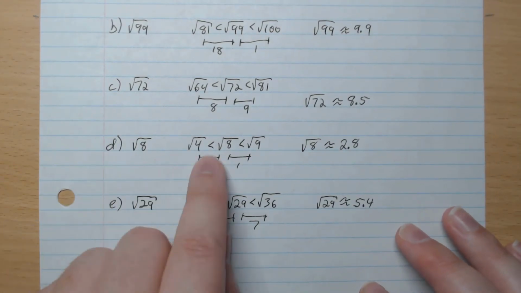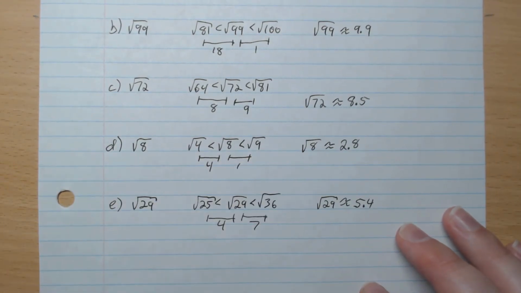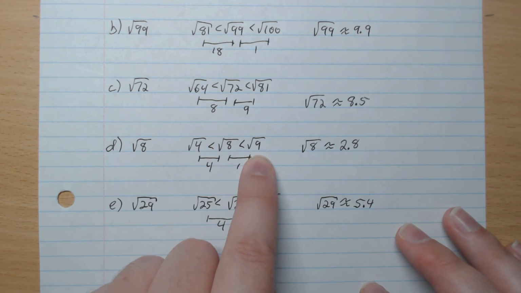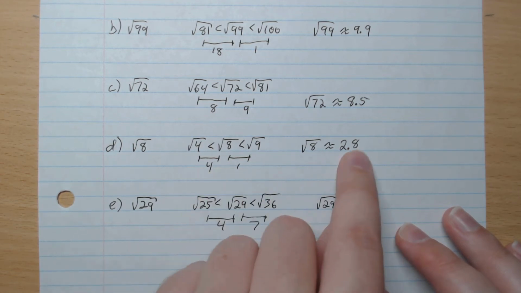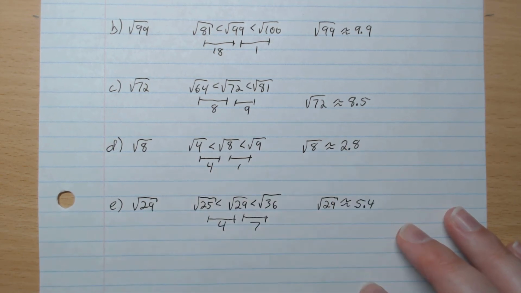Root 8 is between root 4 and root 9. We notice that it's close to root 9, but it's only 1 out of 4. So instead of 2.9, we're going to say 2.8, like that.